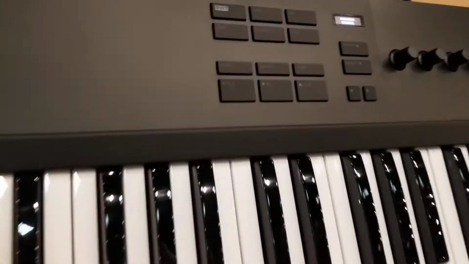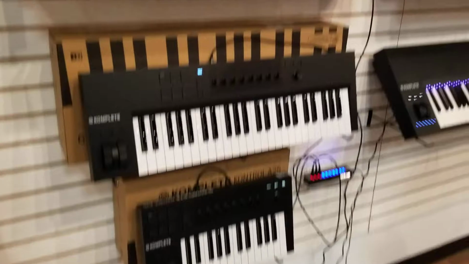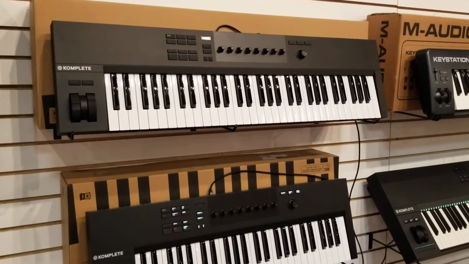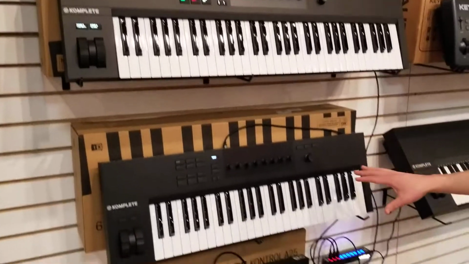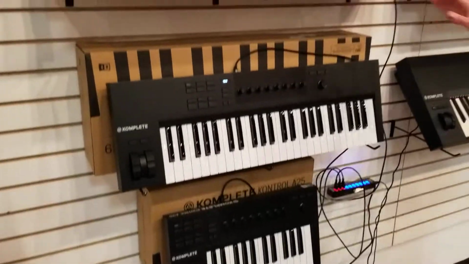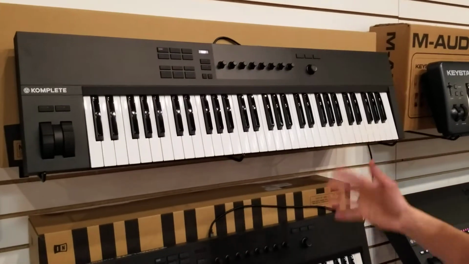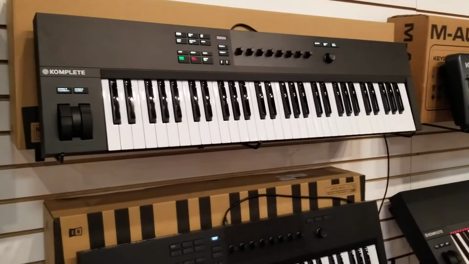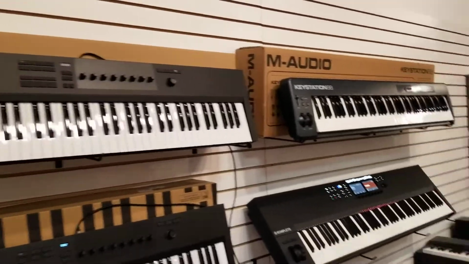The A61 is $279, $219, and $169. You get some really good keyboard MIDI controllers at very competitive prices with a bunch of software and a bunch of great stuff that comes with it. And it's just really, really well built. I really like the matte finish. Everything just feels really solid on these, heavily built, but not too heavy to carry around. So I really like these guys here.